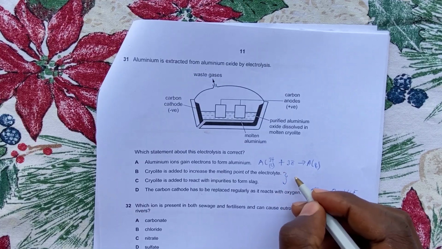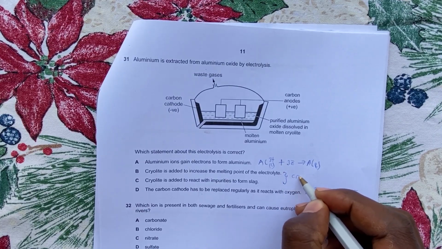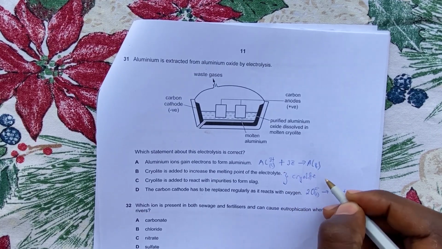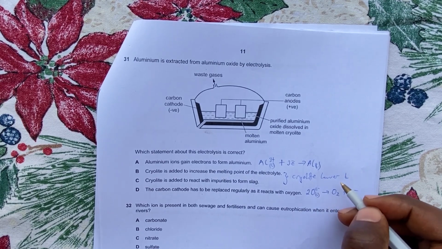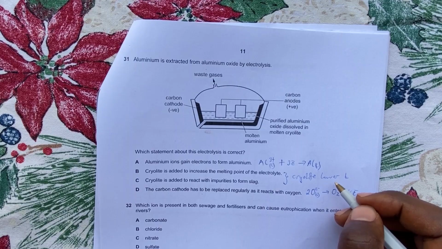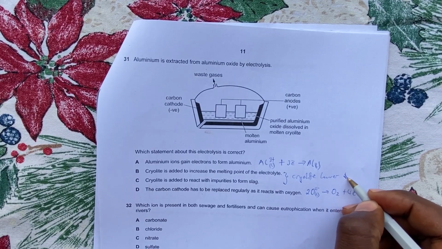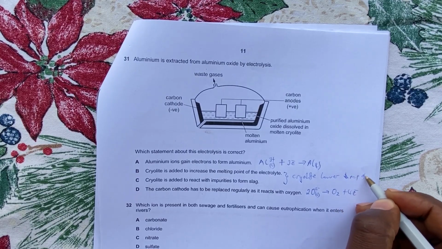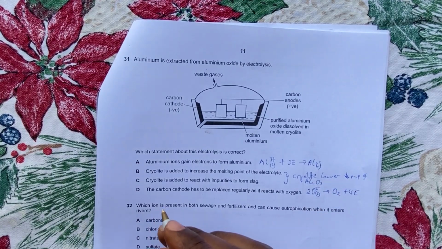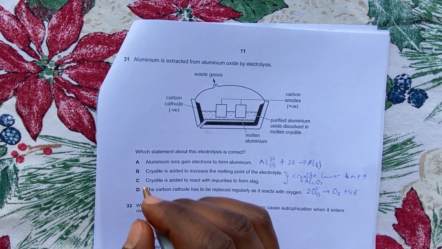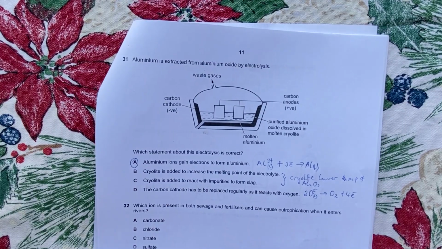Here the cryolite lowers the melting point of Al2O3. So the correct answer here is A. A is the correct answer.